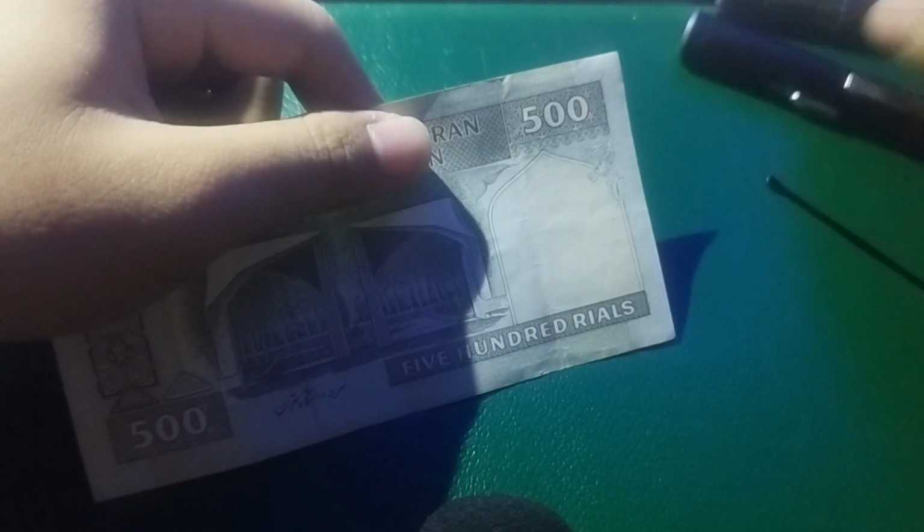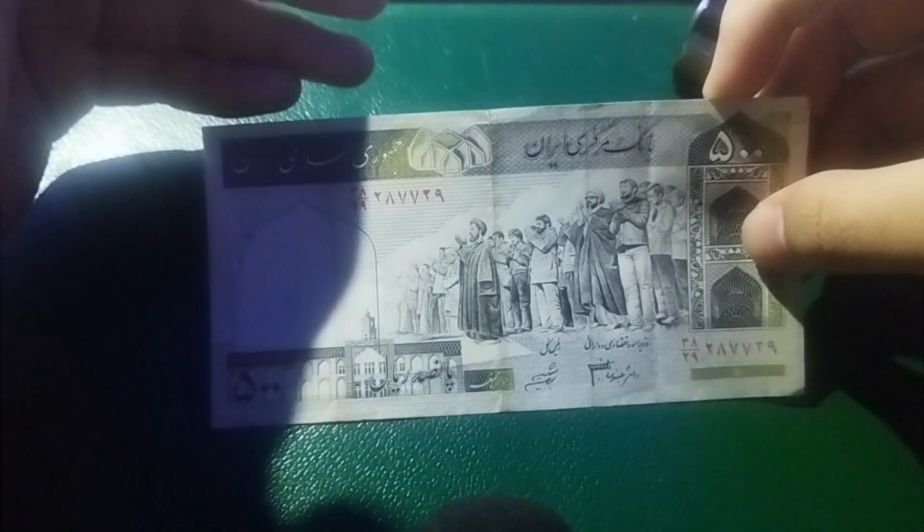There's more in the back. So yes, this is the Iranian Rials. Let's get to the next one, which is another Muslim country.